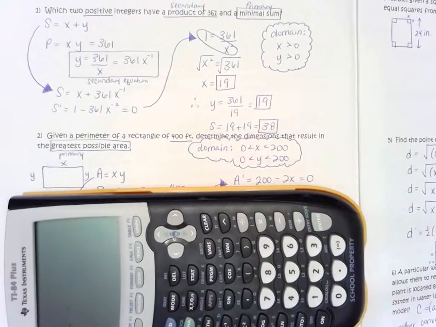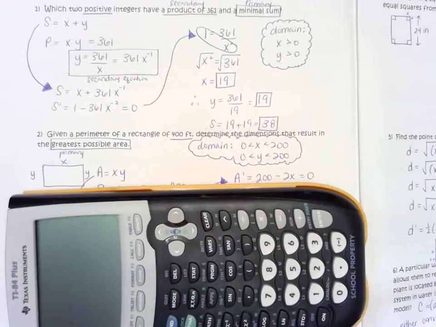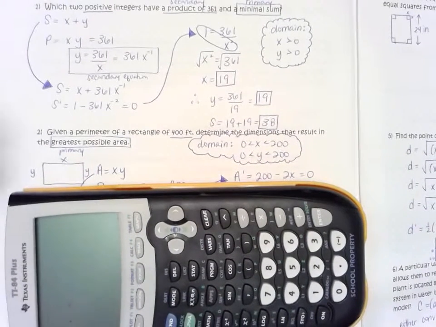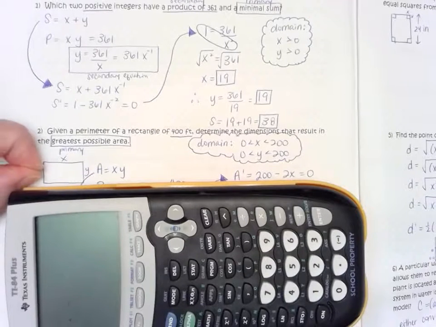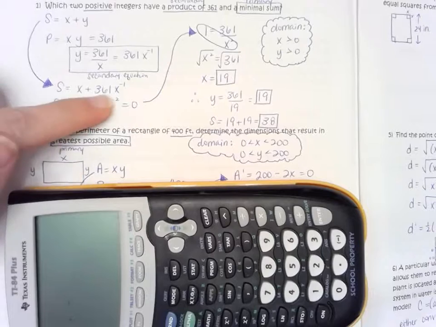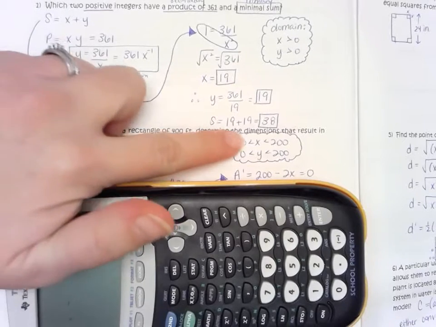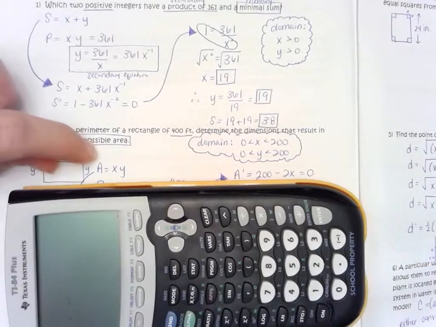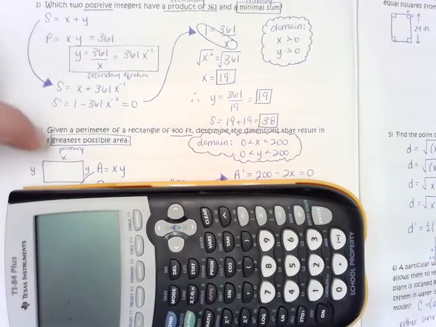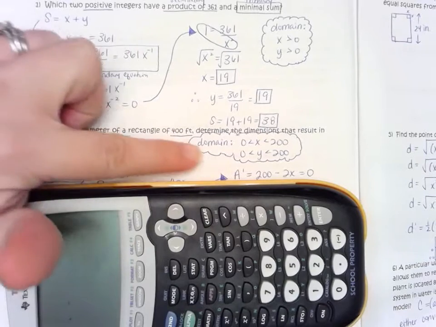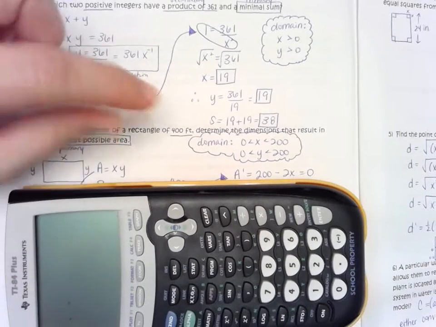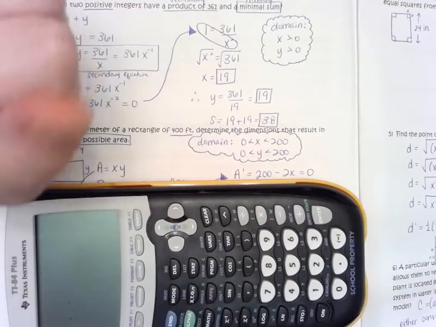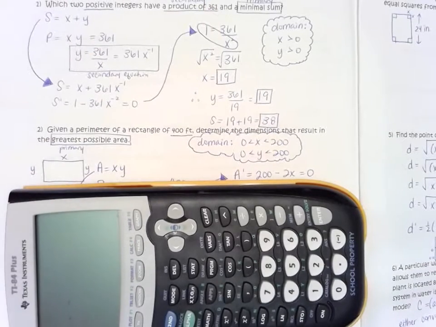Now, why would it be 200? Well, if you've got 400 feet of fencing and your vertical component is almost 0, then you would have two horizontal components to break up the 400. 400 divided by 2. The same would be true if I minimized my x here to almost 0. I'd be splitting 400 feet of fencing between two sides. Okay, but it can't actually be 0, which is why I'm using less thans instead of less than or equals.